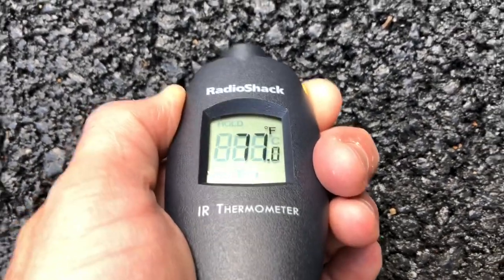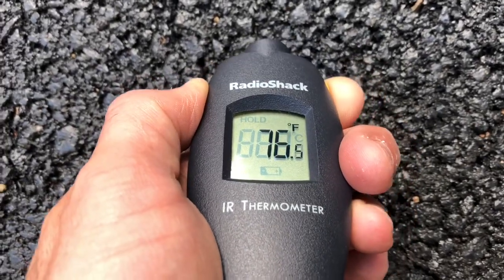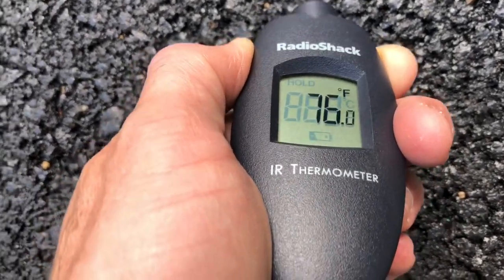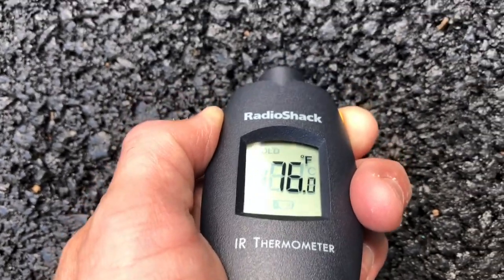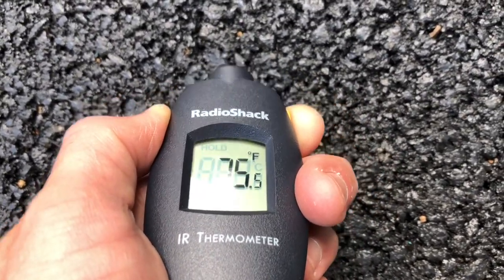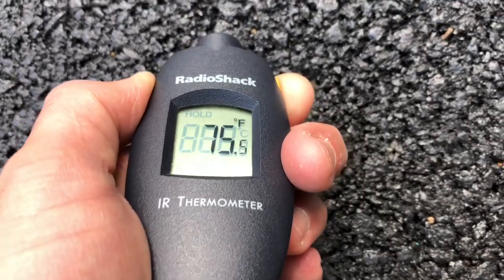You can see from the new asphalt that's been in the shade for a while, the temperature is much cooler. It's in the 70s here, so it's about a little over 20 degrees cooler than the asphalt temperature that has been exposed to direct sunshine all afternoon.